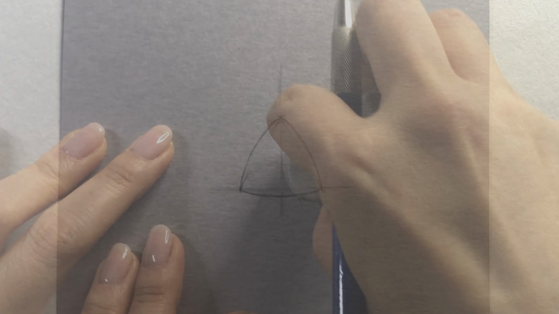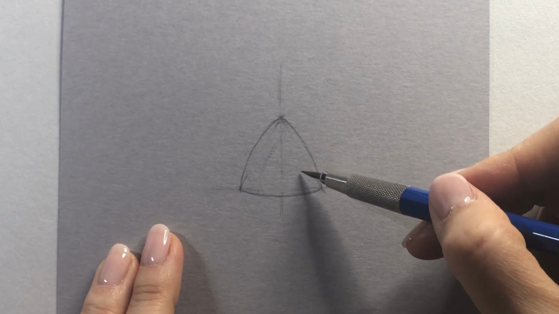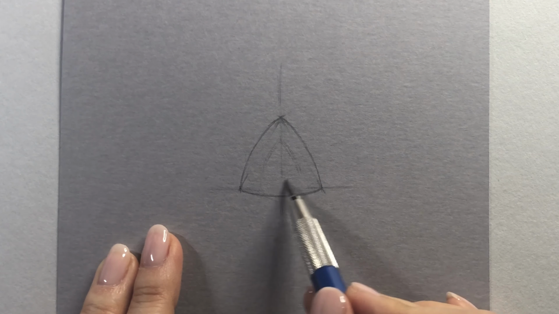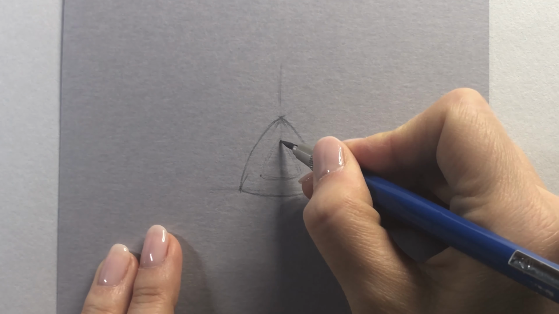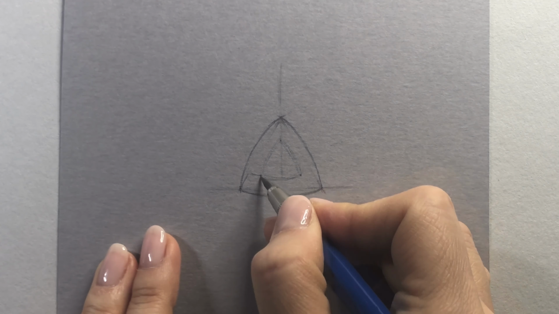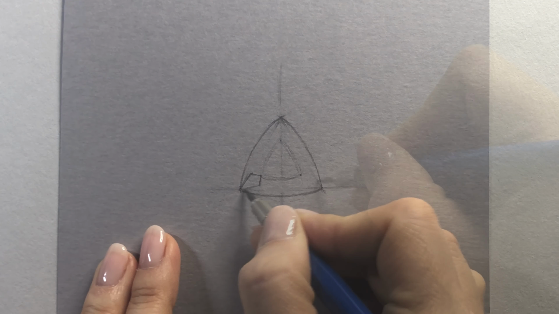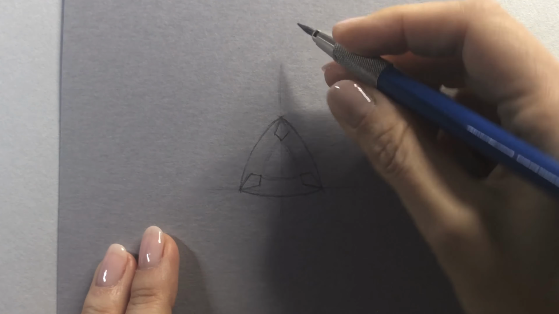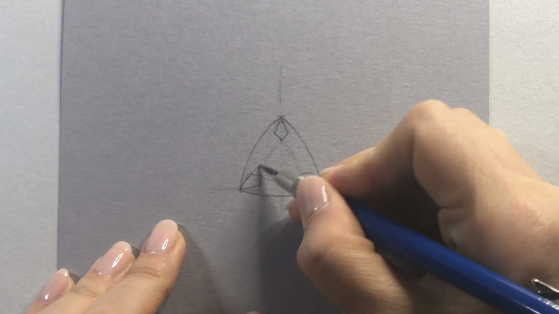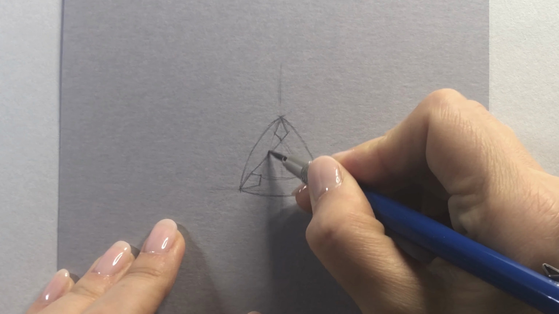Now I'm ready to draw facet lines. Put dots on each corner. Draw 3 bezel facets on the corners. Draw an X between the bezel facets.